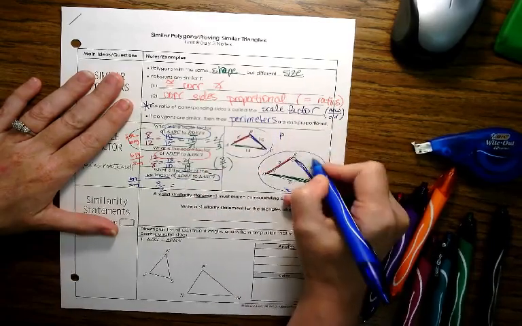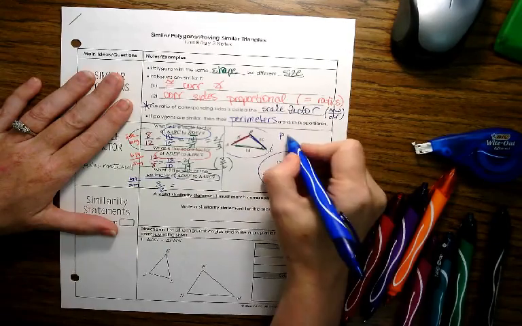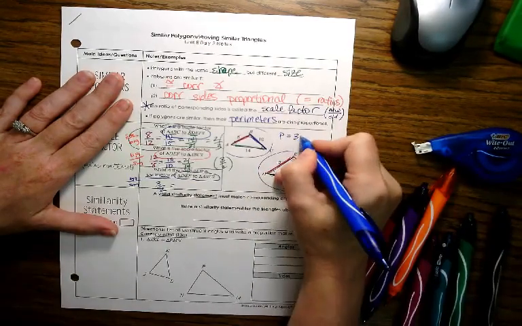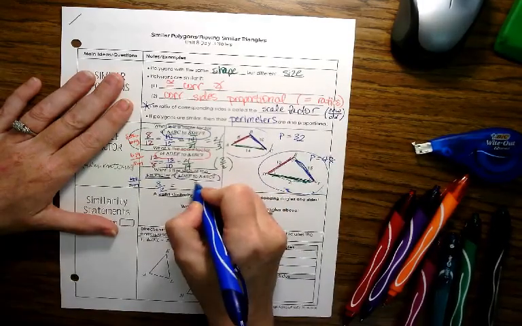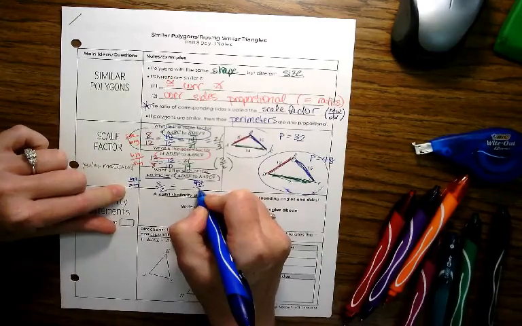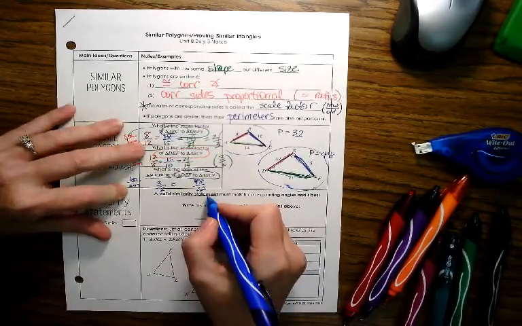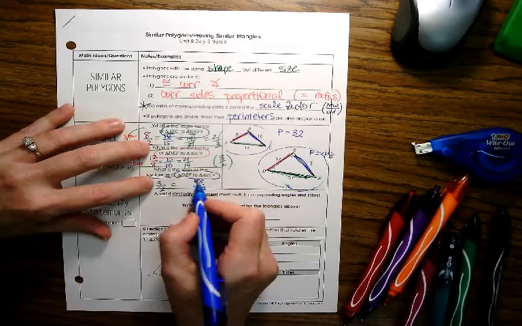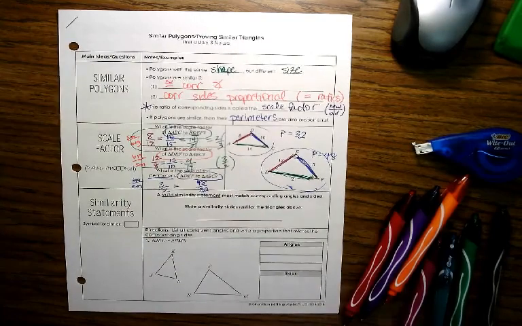Let's check that. Find the perimeter of this big one and find the perimeter of the small one. Okay, which one do you have? I have both. Okay, what's the small one? 32. And who has the big one? 48. It is 48. If I put the big one, 48, over the small one, 32, and divide both of those by 16, guess what it simplifies down to? 3/2. So they are proportional to all the other stuff.